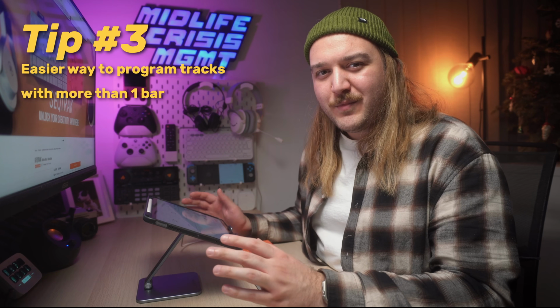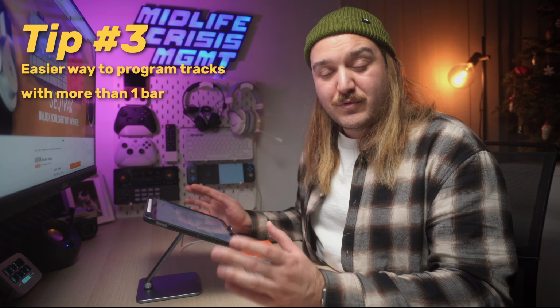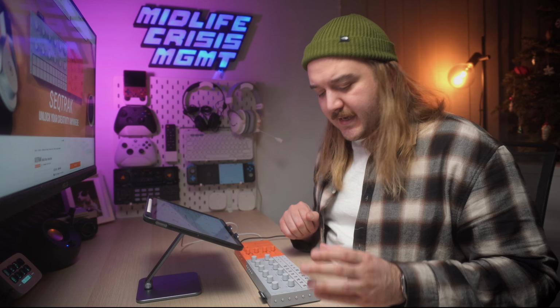Tip number 3, programming your beats and synths in multiple bars. This is really useful. Let me demonstrate. By default, Seqtrak will give you 1 bar, 16 steps, but you can go up to 8 bars and 128 steps. To be able to change that, you click the page.